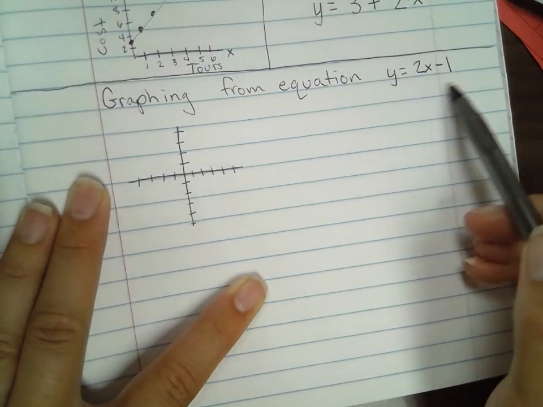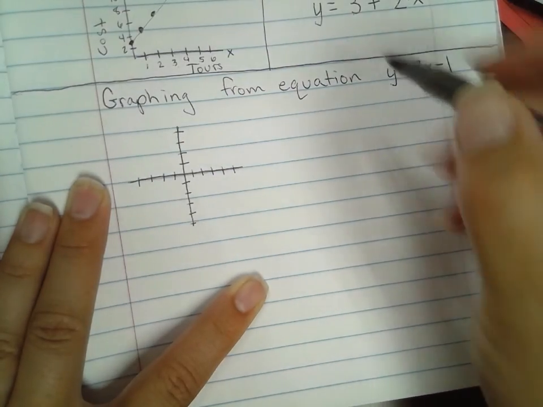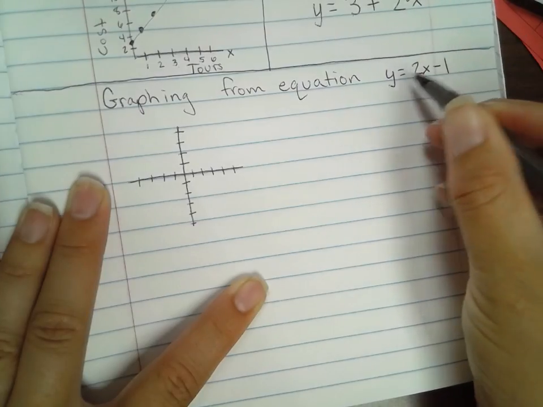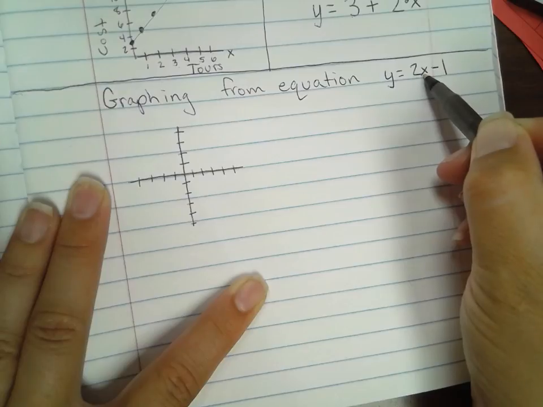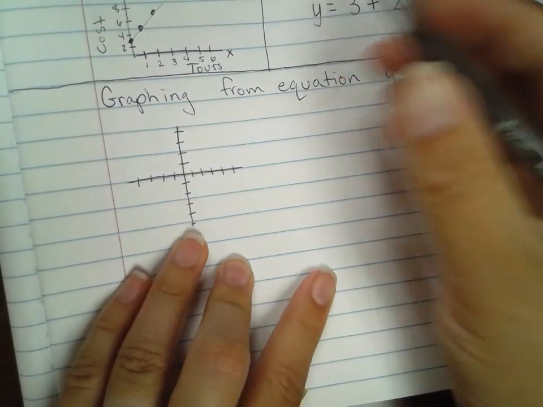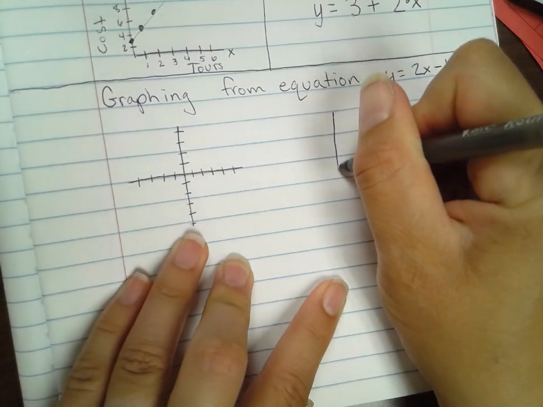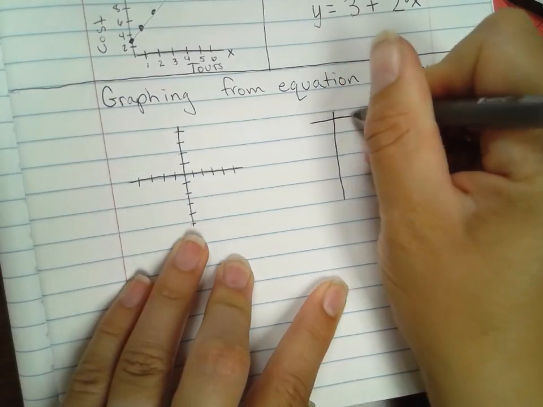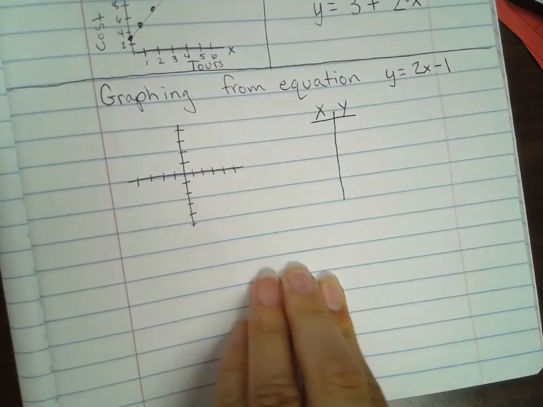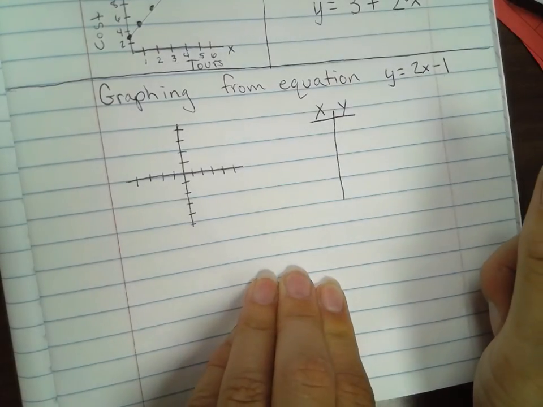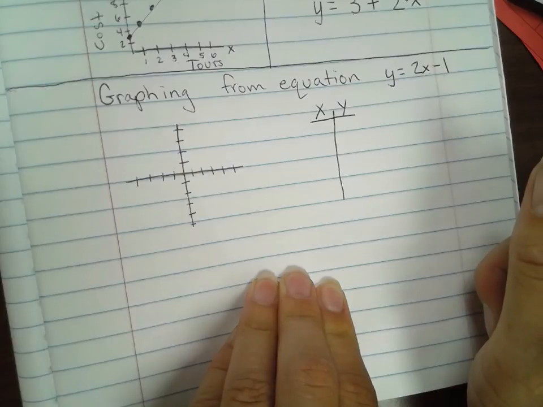When you have an equation like this, it's saying our output can be found, our rate is 2, and our starting point's at -1. But you can easily figure that out if you just make an XY table. This is where you get to pick the X's, but whatever you pick for X, there's going to be a Y output.